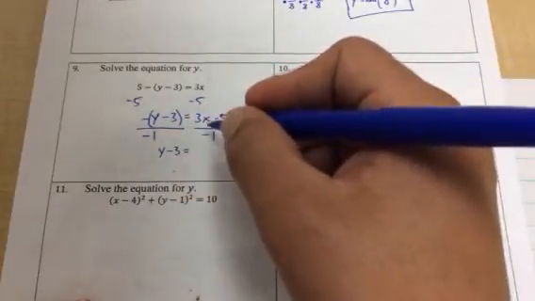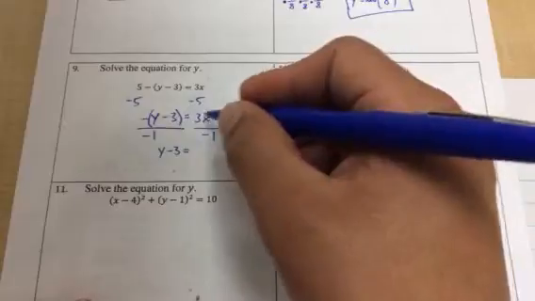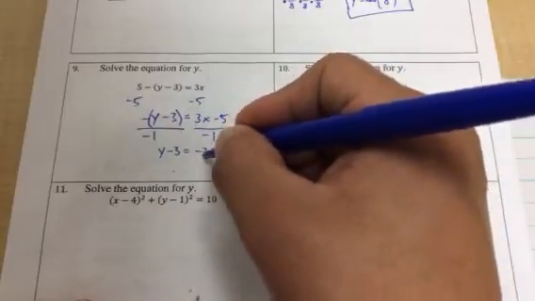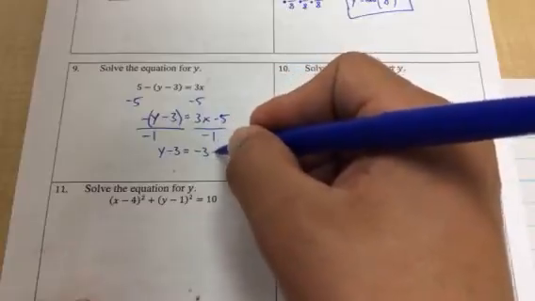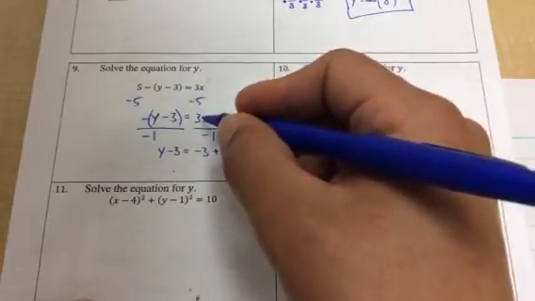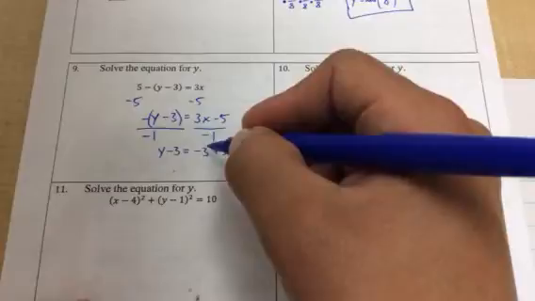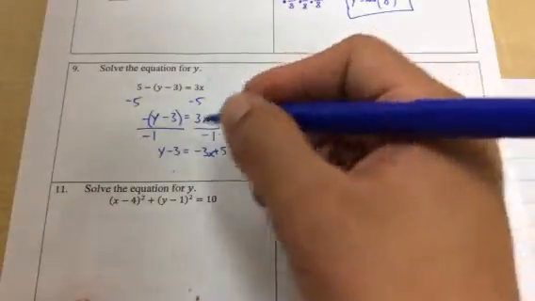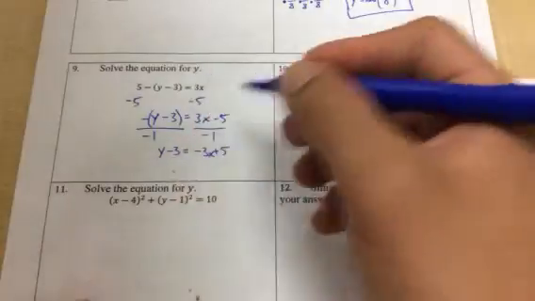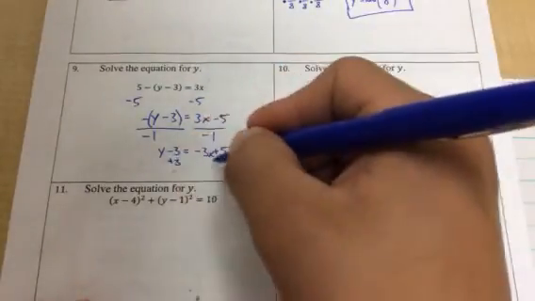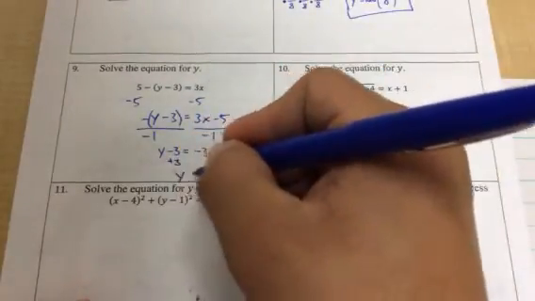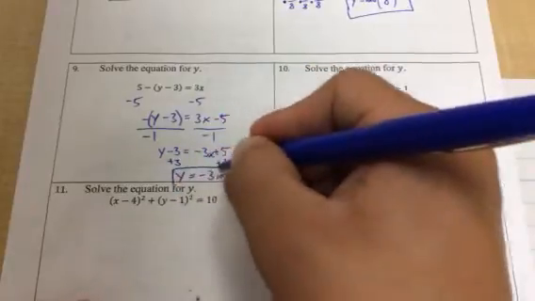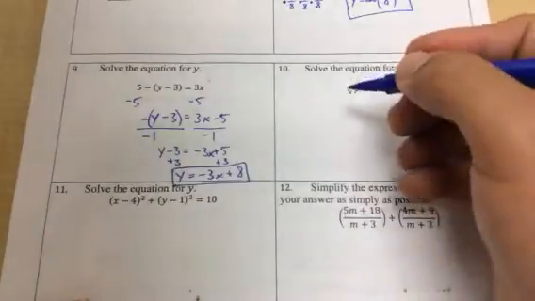And what this is going to do, when I divide negative 1 from this expression, it's going to make this negative 3x, and then it's going to make this positive 5. So it's like saying 3x divided by negative 1, that's negative 3x. Negative 5 divided by negative 1, that's positive 5. The last thing to do here is to add 3 to both sides. So we end up with y equals negative 3x plus 8. And that's it. That's what they wanted you to do.